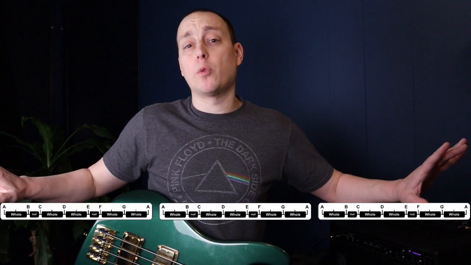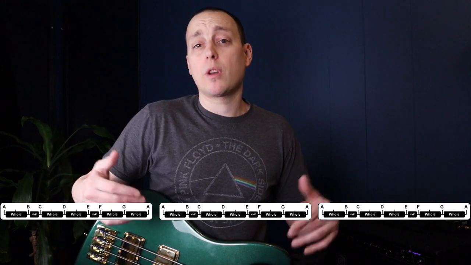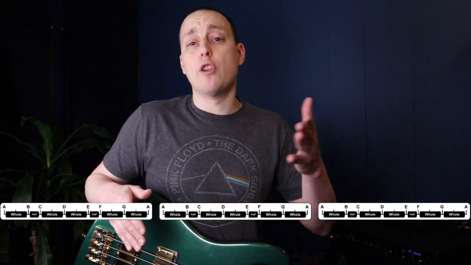Of course, these notes keep on going in both directions like an endless piano keyboard. When you get to G, you arrive at the note A, which is 1 octave below the lower A, and it just keeps on going like that.